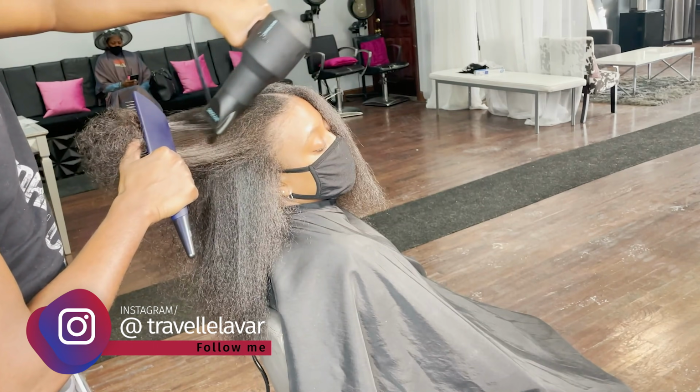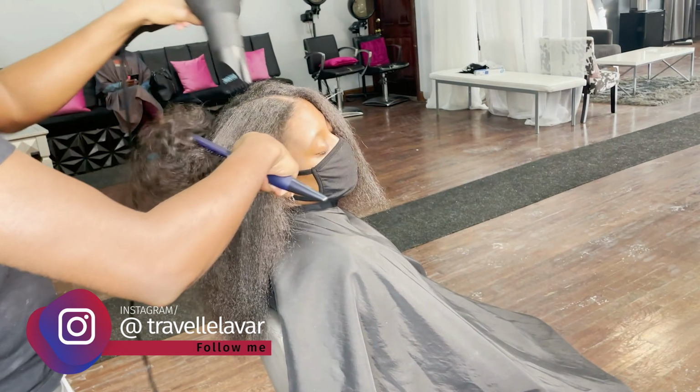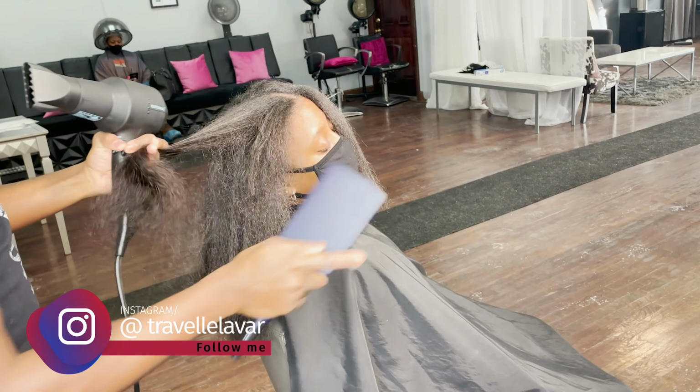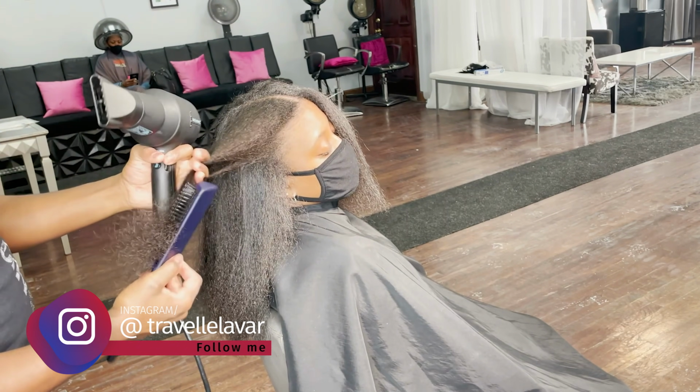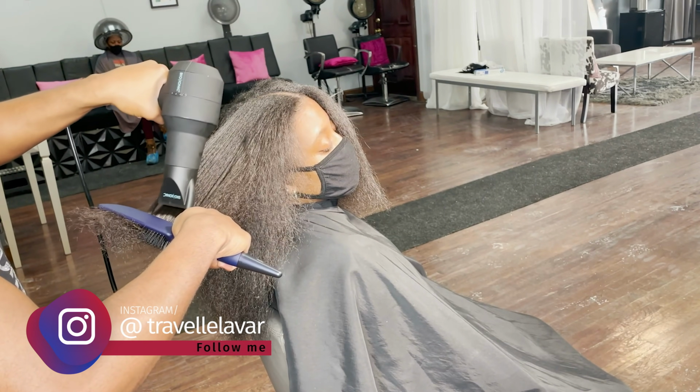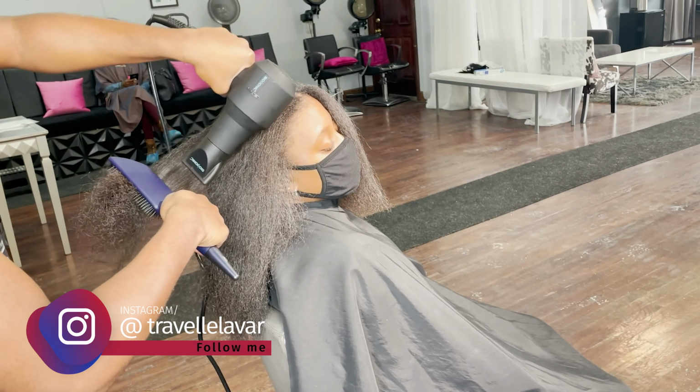If you put thicker product on top of a low porosity hair shaft, it's literally going to sit there. It's not going inside. The hair is not going to reap any benefits, it's going to end up just as dry as you started. Okay, it needs water, and it needs water soluble products to get inside the hair shaft.